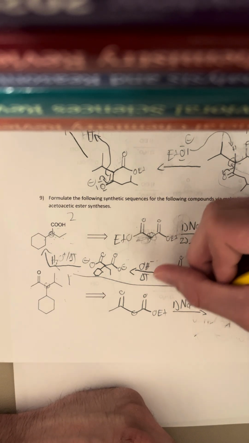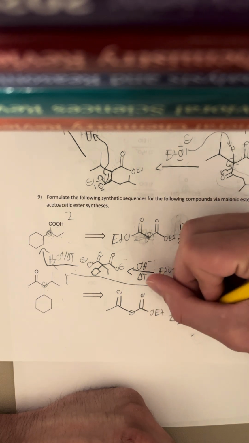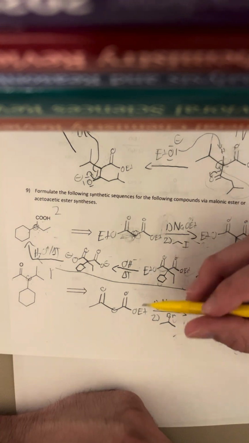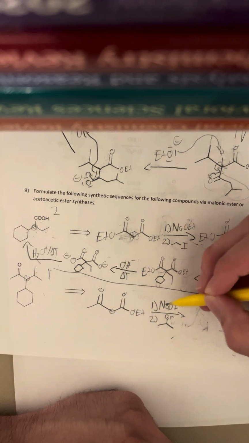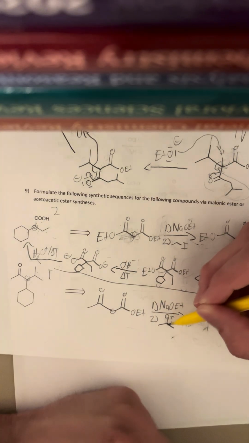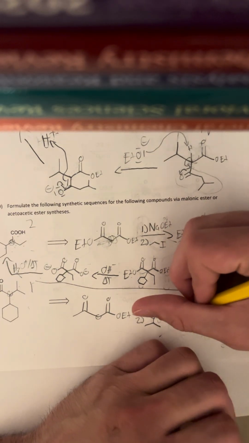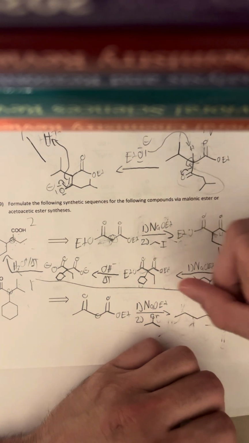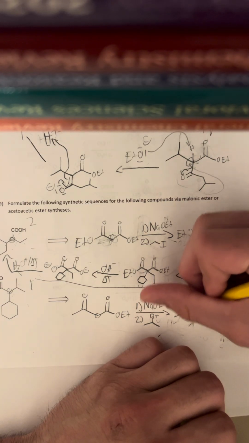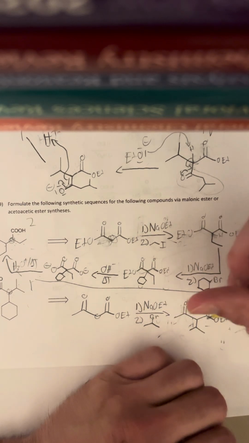So first off, we'll need a base. We'll need like sodium ethoxide. We'll then do isopropyl bromide, or 2-bromopropane, right? Sodium ethoxide renders this nucleophilic, so it can attack this electrophile via an SN2 reaction. That then links an isopropyl group onto this ethyl acetoacetate unit. So let's draw that. So isopropyl.